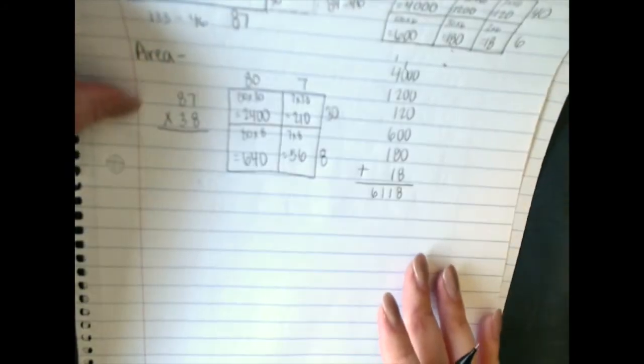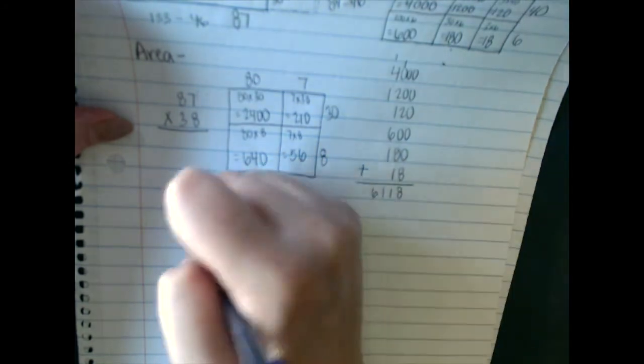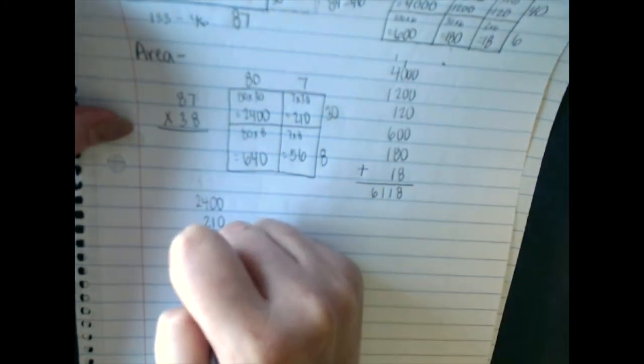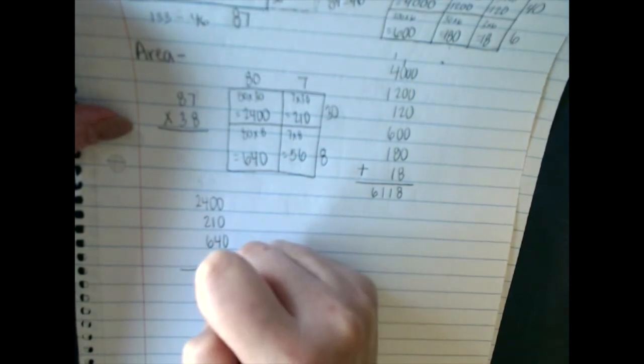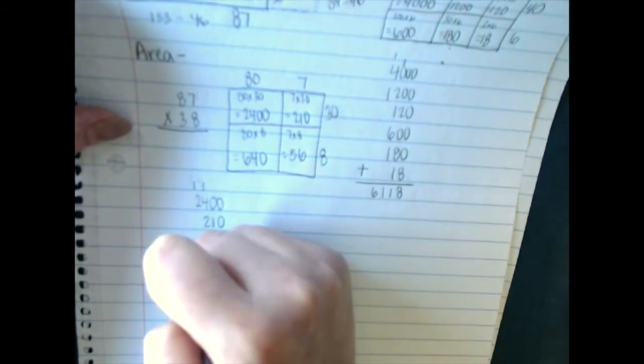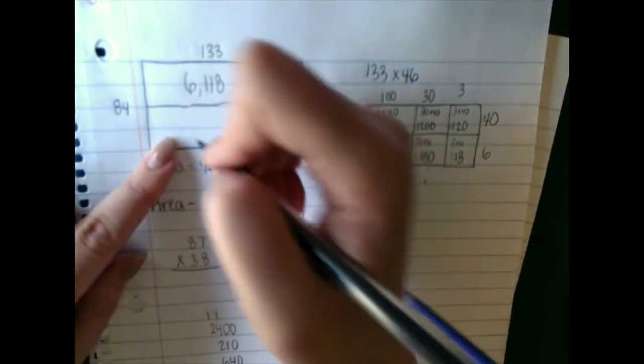Running out of room on the camera. 2,400 plus 210 plus 640 plus 56. So I found out that this chunk was 3,306.